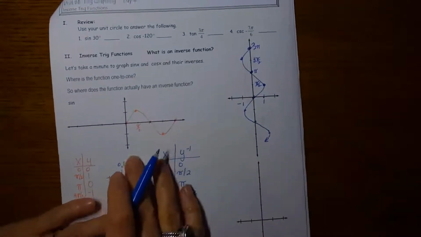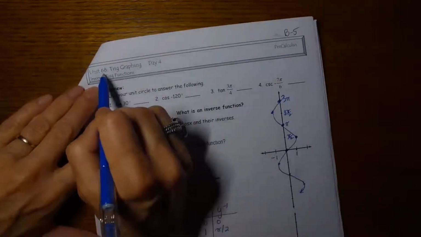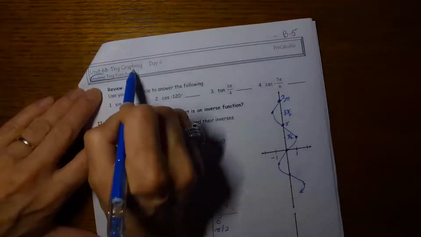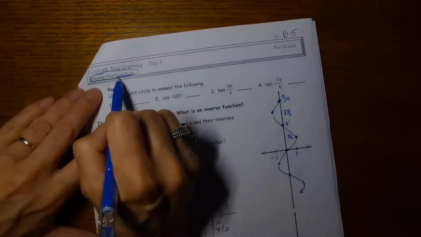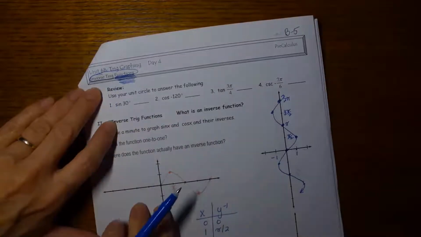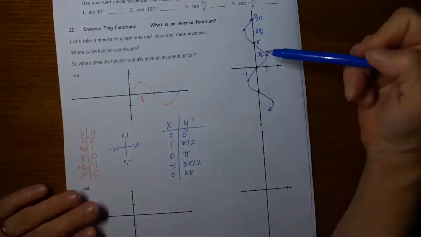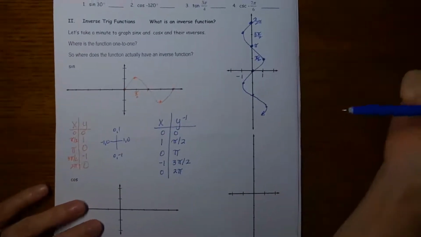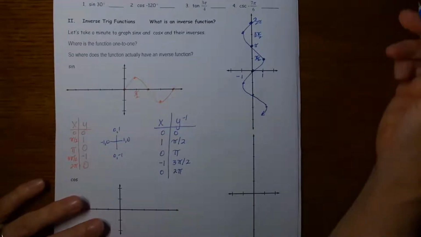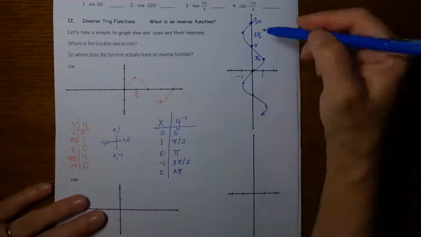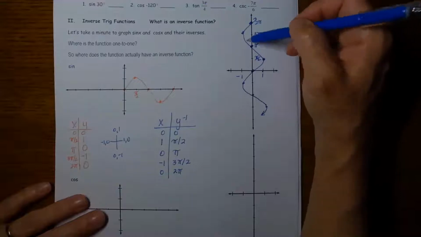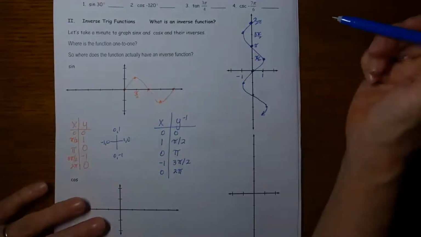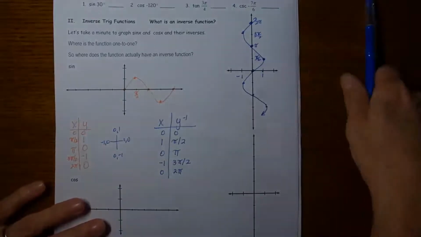Now, what's the title of our day today? What about this word right there? Is this a function? Why isn't it a function? Yes, if you draw vertical lines through here, it fails. It's not a function, so we have a problem. We need a function, and that's not a function.